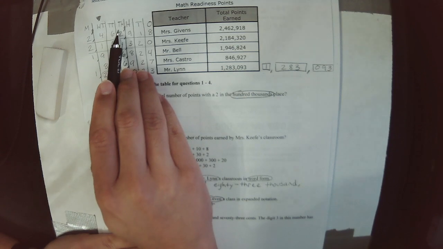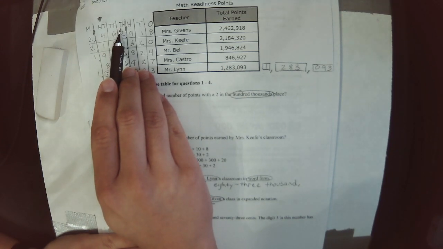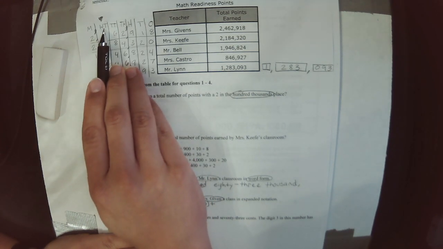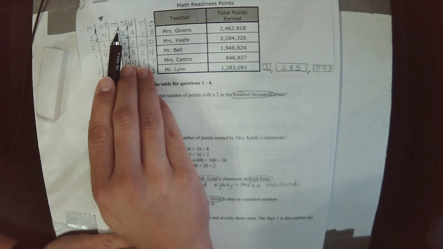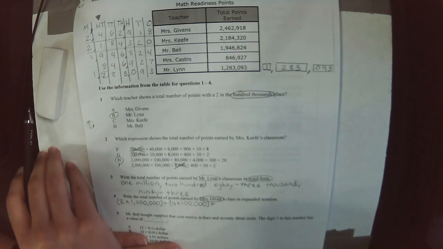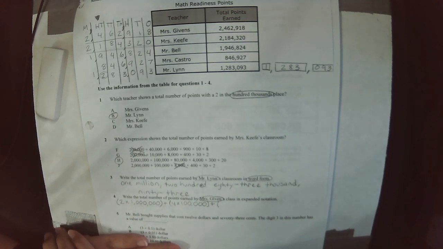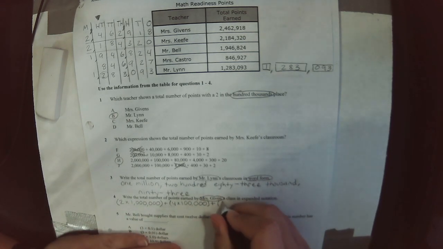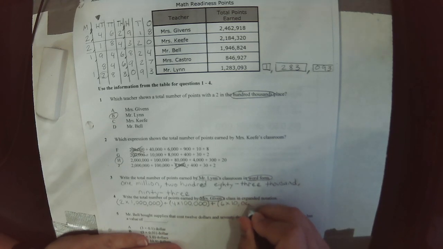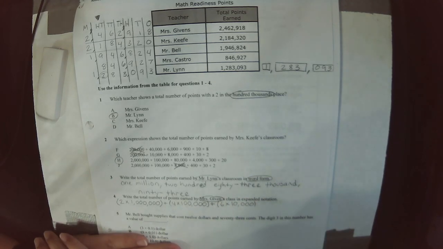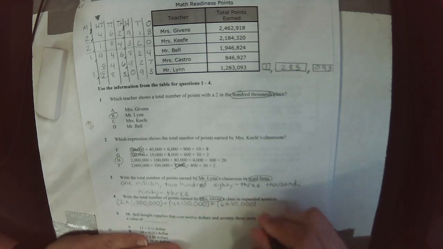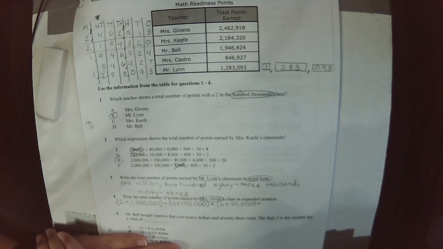Not the thousands, not yet. We did millions, we did 100,000s. What would be next? The 10,000s. And Chase, what digit is in the 10,000s place? 6. 6 times 10,000. And the number still goes on, so we put another plus sign.